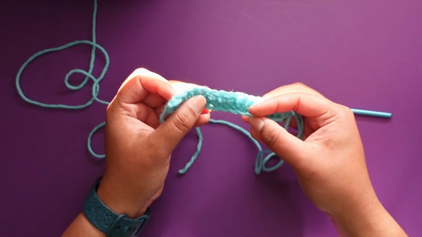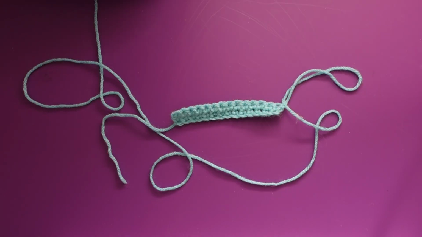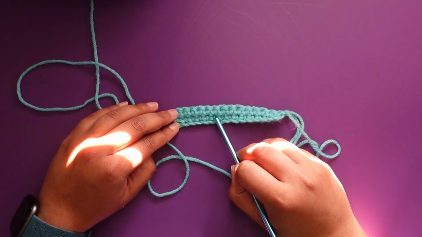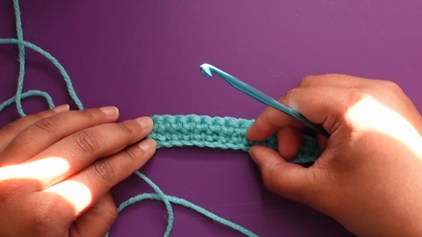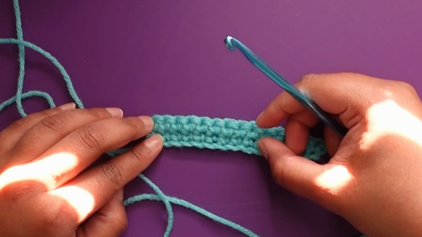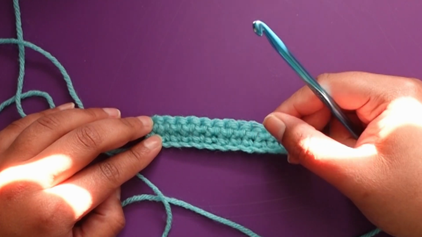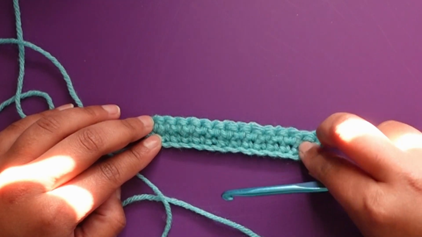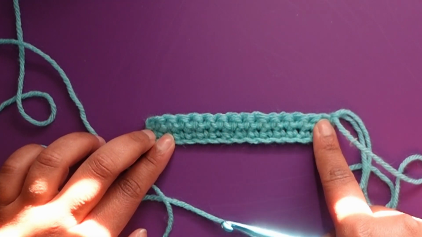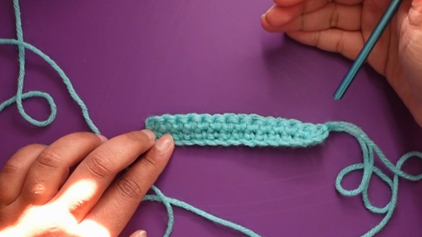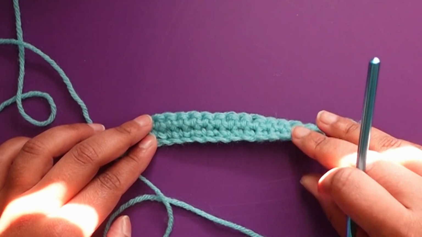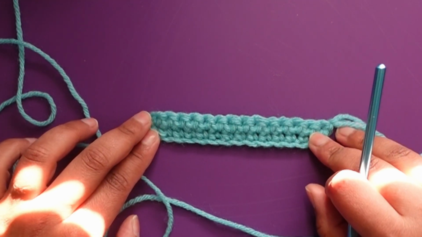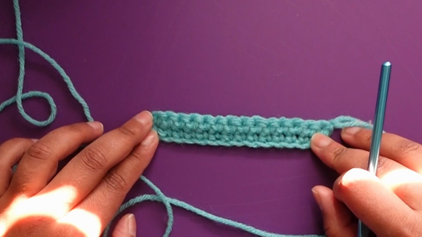That is our second row. We might be able to tell the difference between our foundation chain and rows a little easier now. When we made our foundation chain and then did our first row, we only had about this much of length. Now that we've done our second row, we have double the length. That's the difference between a chain and a row. A row actually is a full stitch that adds length to your project, whereas a chain is just what you make your first stitches into, and they don't actually add any length to your project.